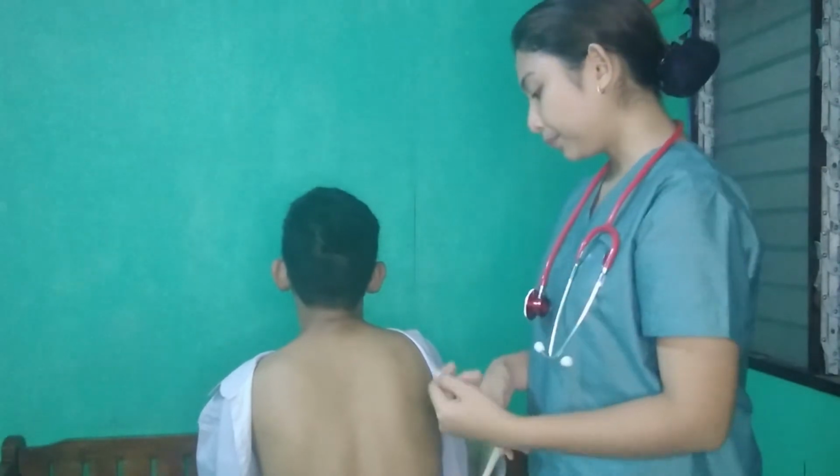There is no decreased or absent fremitus, which is associated with pneumothorax, or increased fremitus, which is commonly present in patients with pneumonia. And also, I'm going to assess for thoracic expansion. By doing that, I'm going to place both of my hands around the 10th rib.